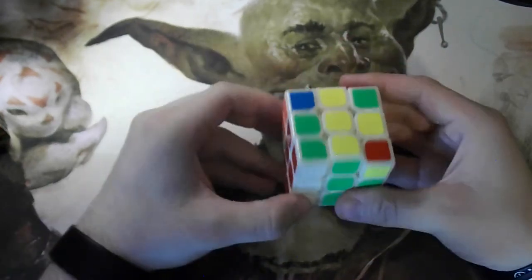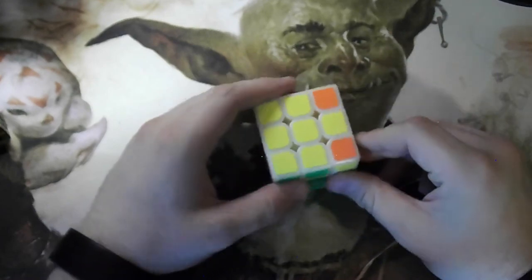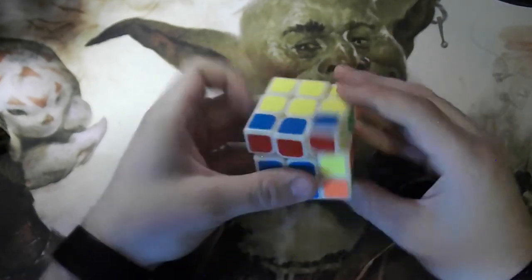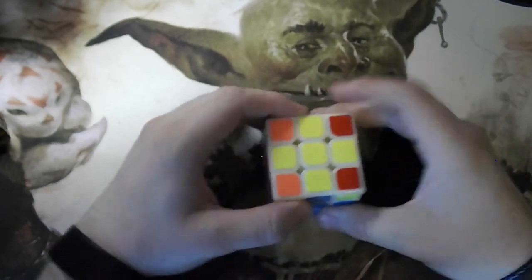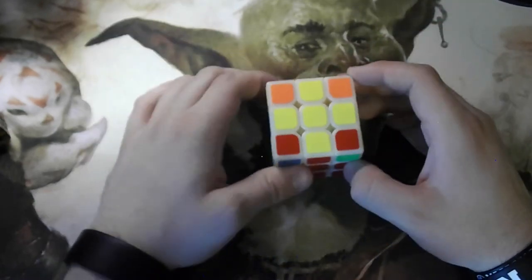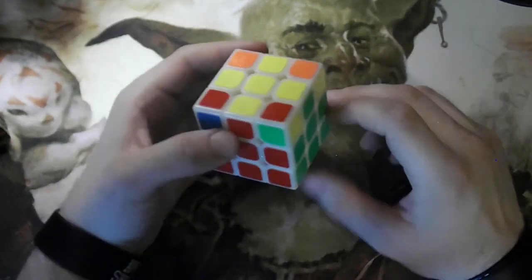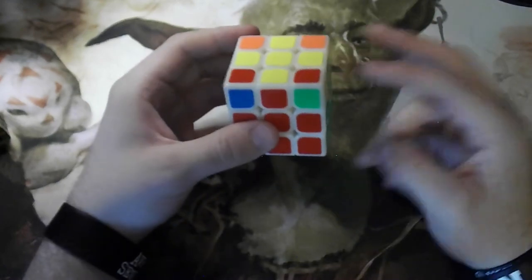So, say we get to here, and then we also have 4 of them. They're all right, but as you can see, they're all facing out. Well, what you can do in this situation is you want the yellows facing out.